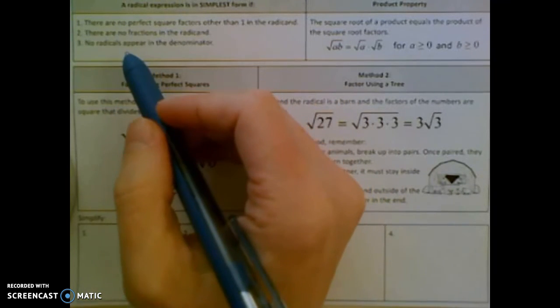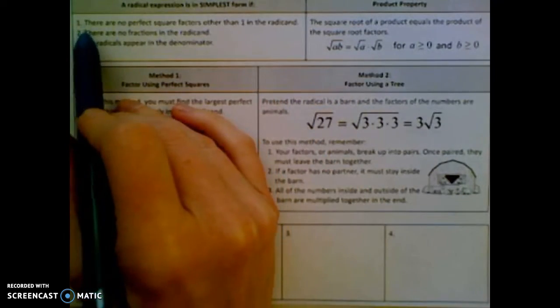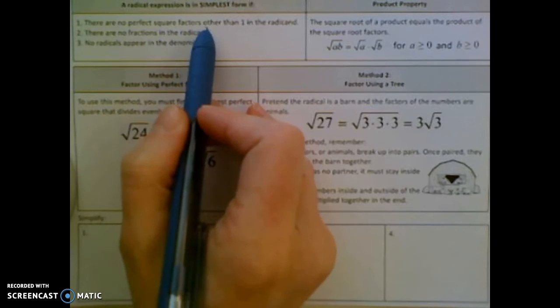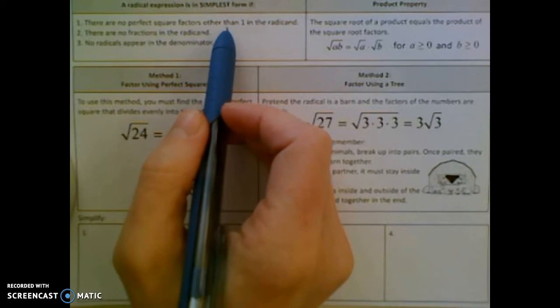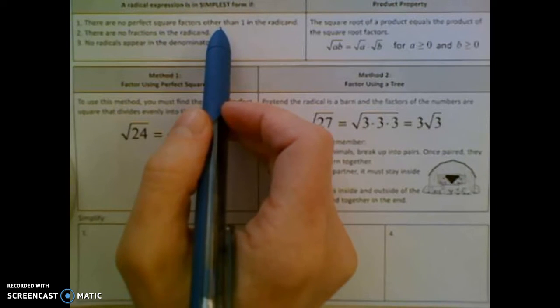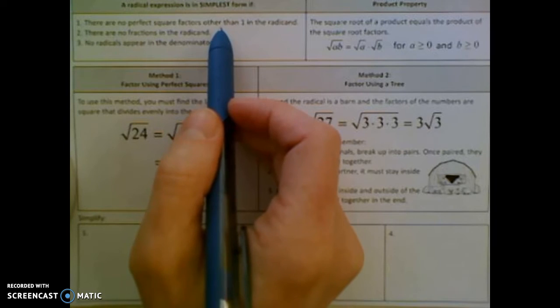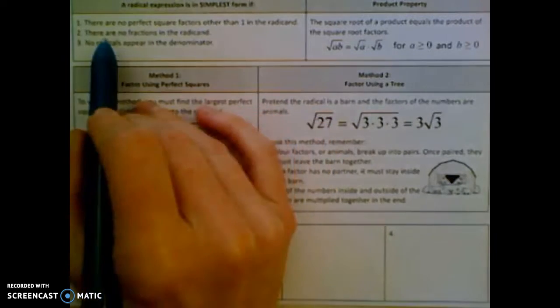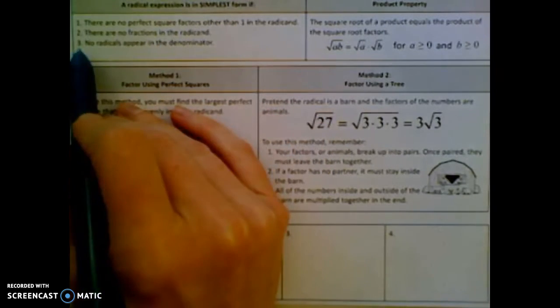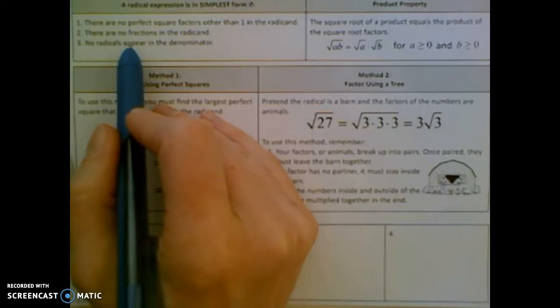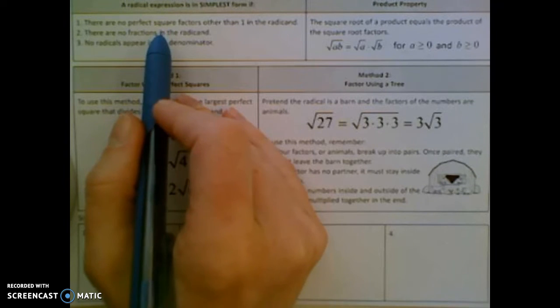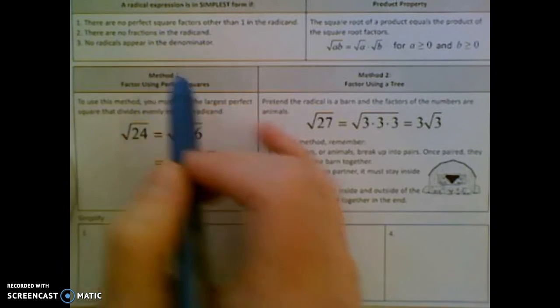So there's 3 properties we're looking for basically. We want there to be no perfect square factors other than 1 in the radicand. So we don't want to have anything that could have a 25 times the number or 16 times the number. We don't want to have any of those things hidden on the inside. We don't want to have any fractions in the radicand, and we don't want any radicals in the denominator. We don't worry about these two today. Today we're just going to deal with getting rid of those perfect square factors out of the radicand.